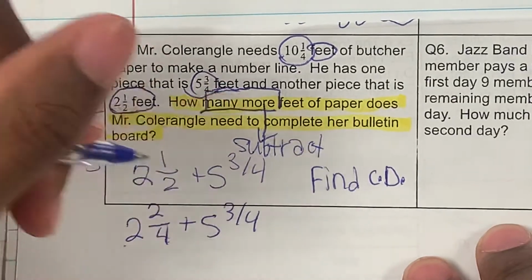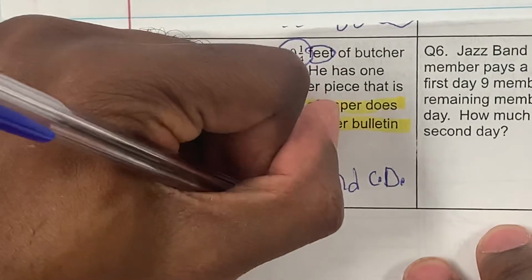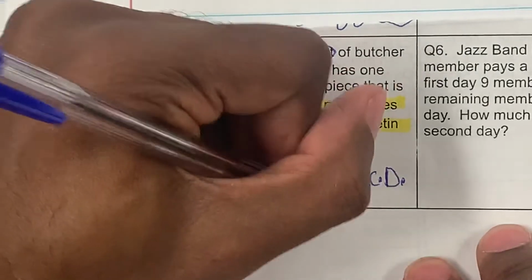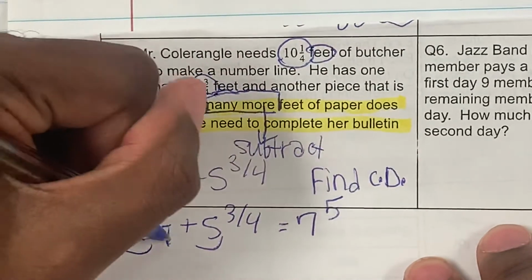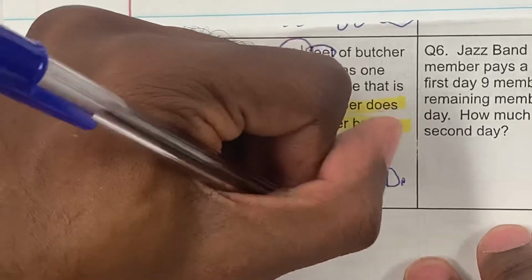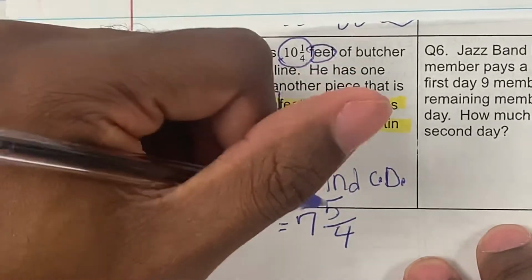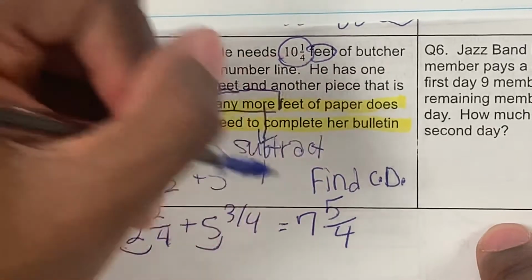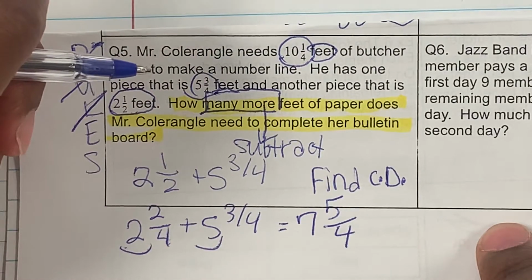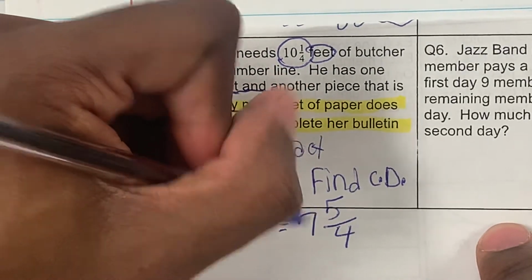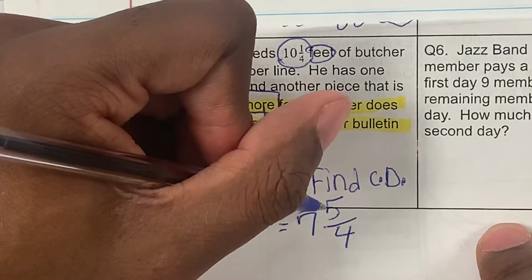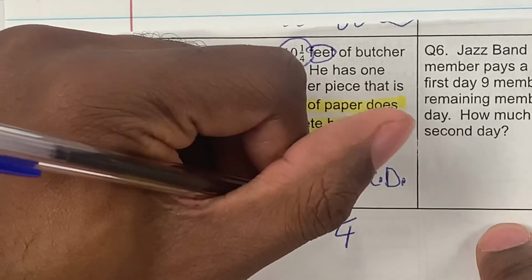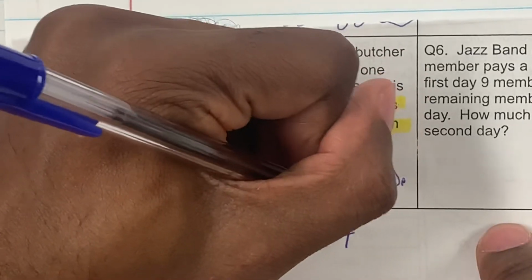The 2 plus the 5 equals 7. 2 plus 3 is 5. 4 plus 4, well, we don't add the denominator; the denominator stays the same. So we have 7 5/4. This is a mixed number. We can write this as a proper fraction by taking out 4 out of 4.